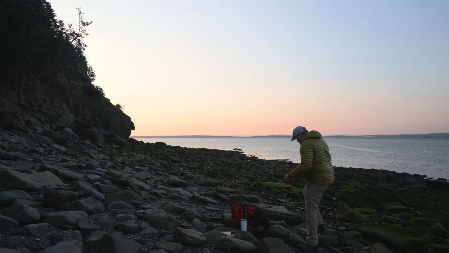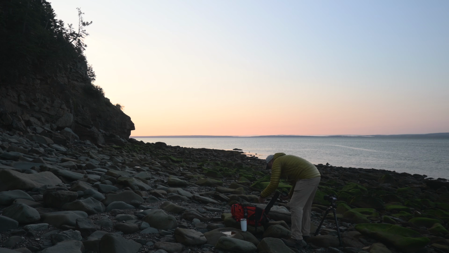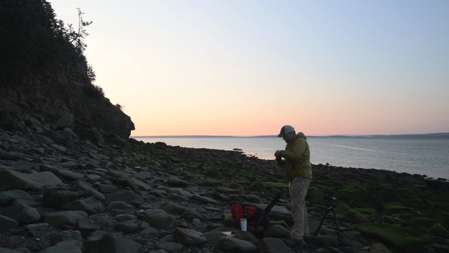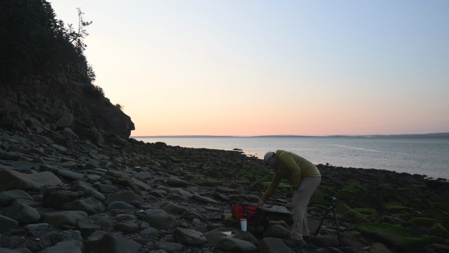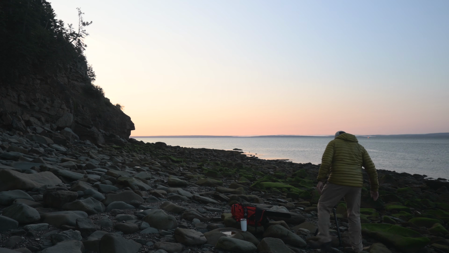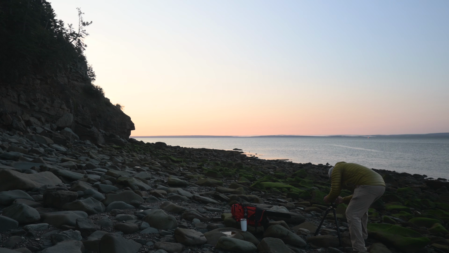That's better. I'm going to do that good old-fashioned 1990s, or I shouldn't say 90s, really 2000s style wide angle with the rock in the foreground. Sometimes anachronism is okay.